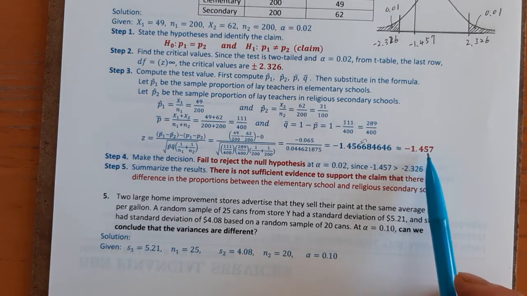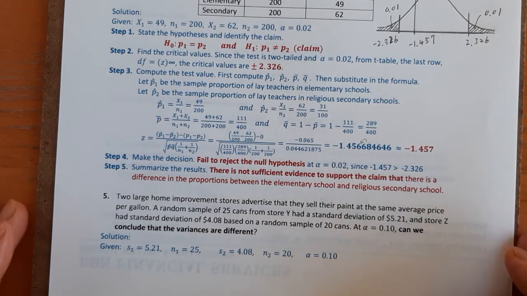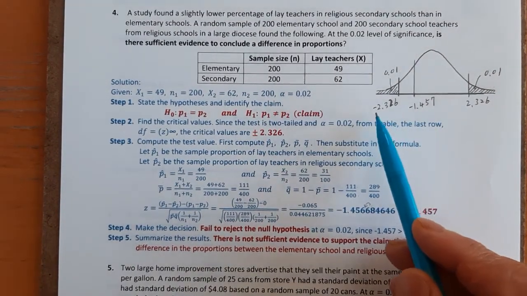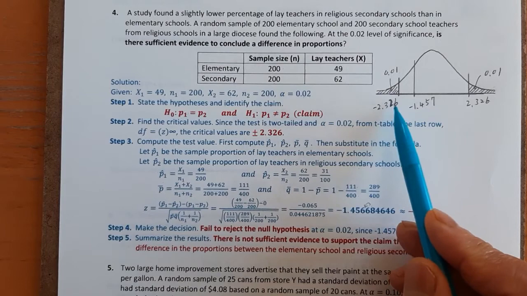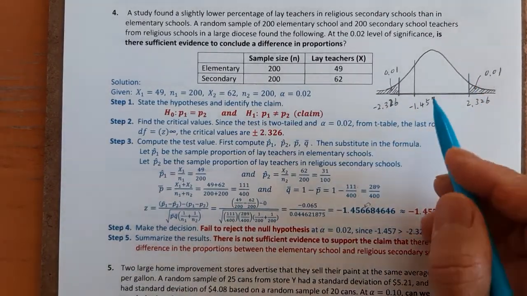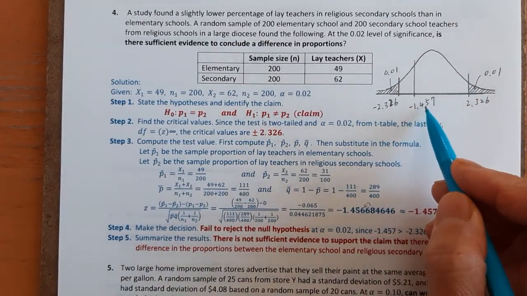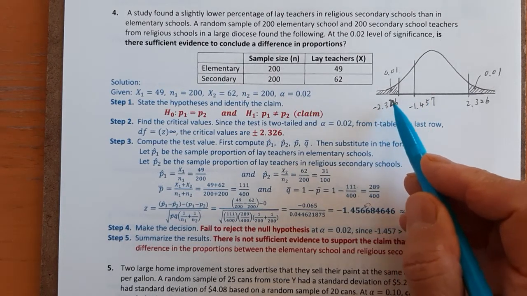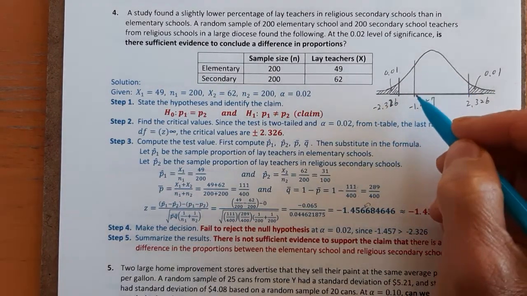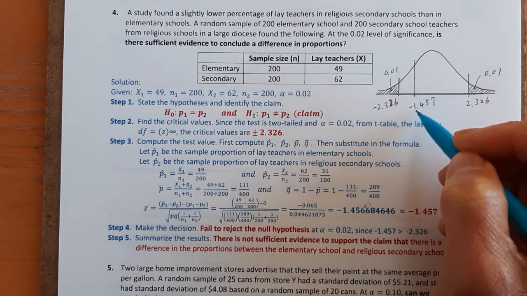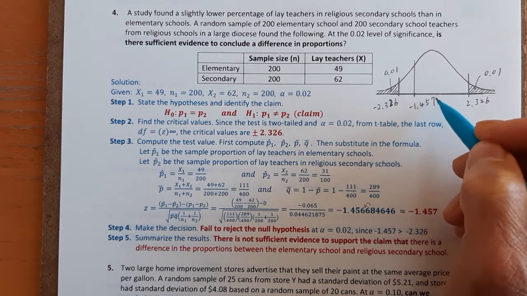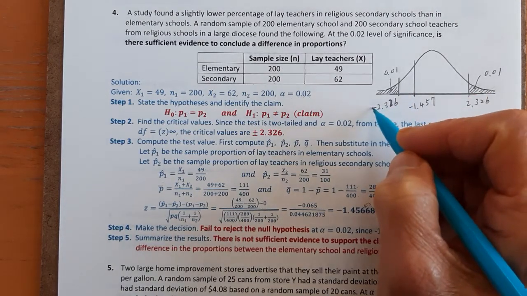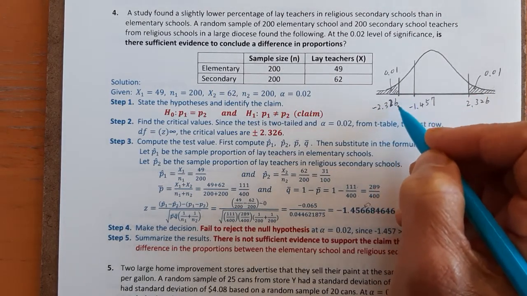So compare negative 1.457 with the critical value, negative 2.326. Is negative 1.457 greater than negative 2.326? So the test value, negative 1.457, is to the right of the critical value, negative 2.326.